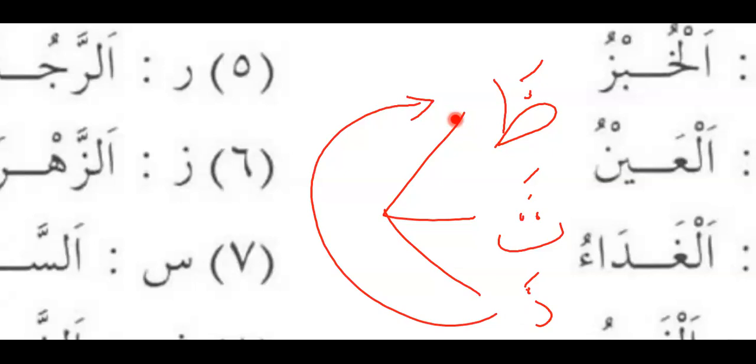With a fatha, say zo. With a kasra, zi. With a dhamma, zu. Zu. Like that. Does it come with vibration?